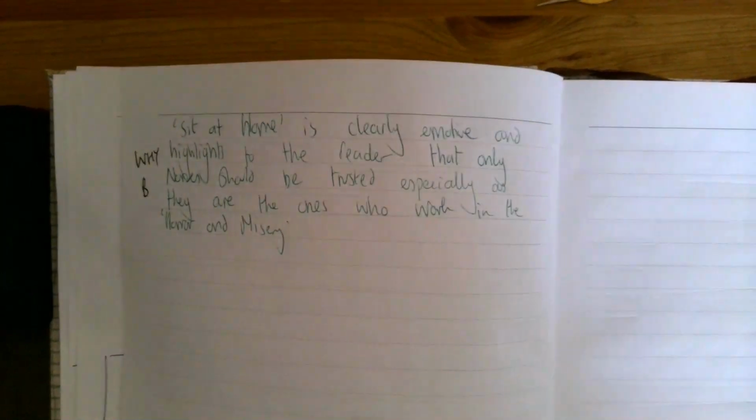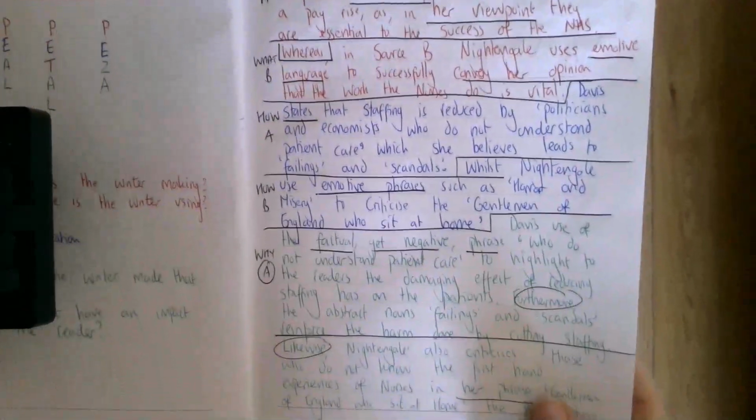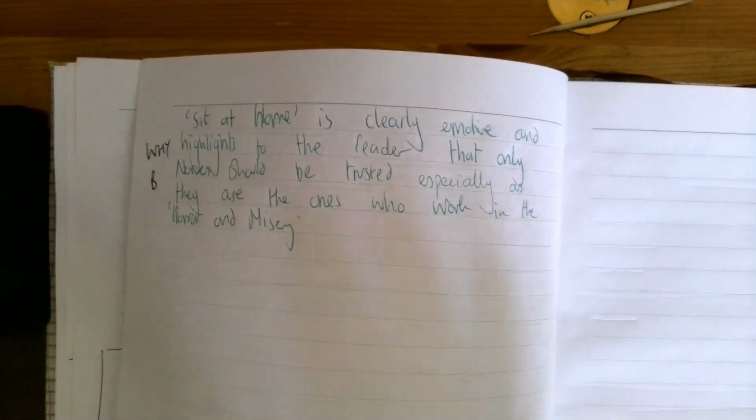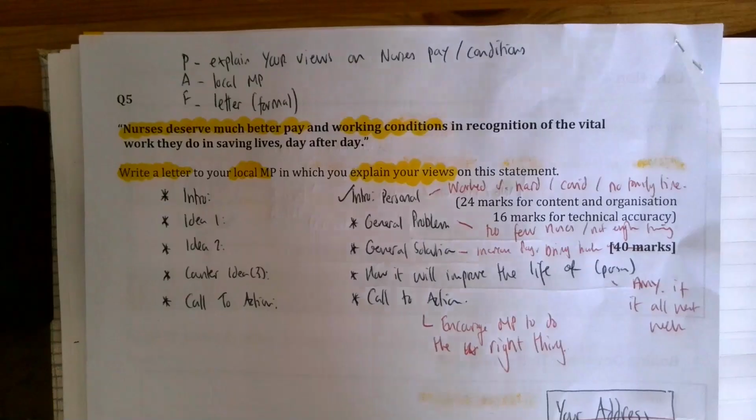for source B. So if we look at this in its totality, we can see that we've got 2 whats, 2 hows and 2 whys. And you need to be able to do 2 of those really large chunky paragraphs as a minimum for this question. Okay, so now let's consider question 5.